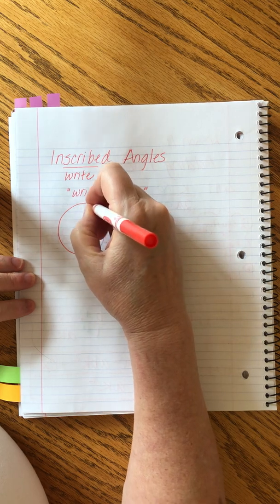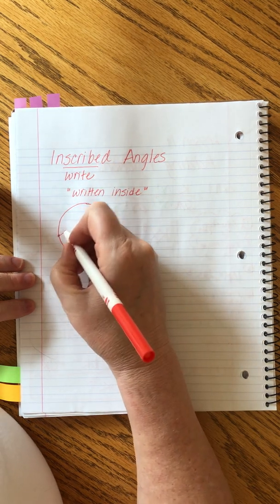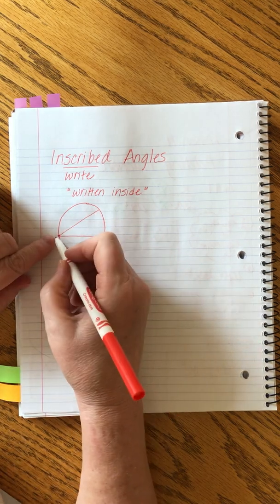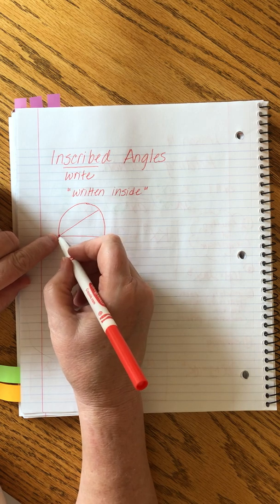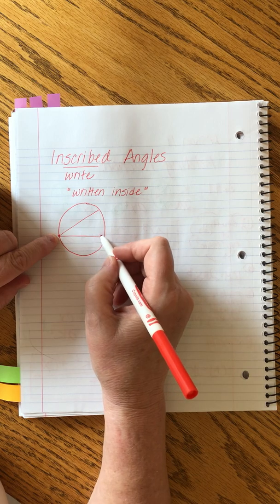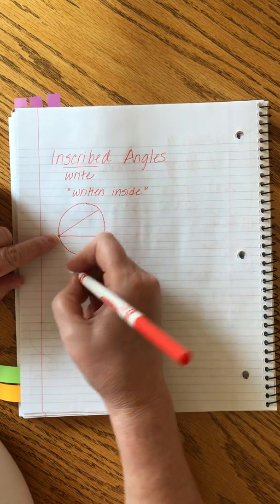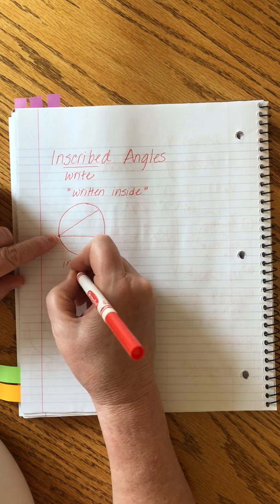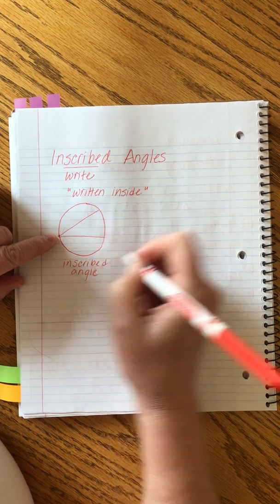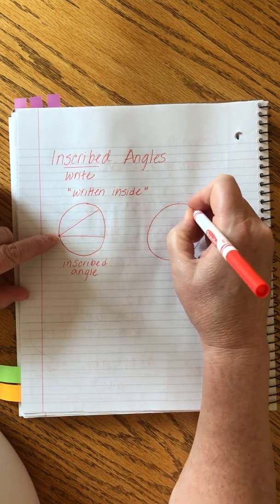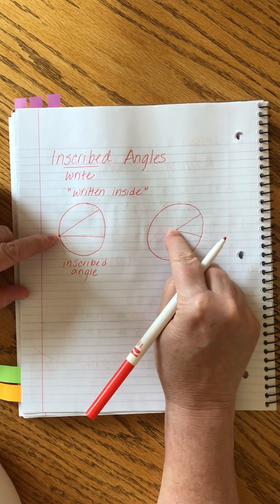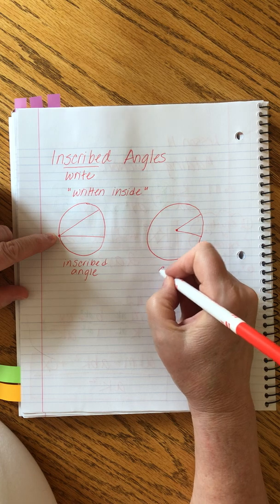Because an inscribed angle fills the whole, this is an inscribed angle. It's on the edge, the vertex of the angle is on the far edge, and then it goes across like this. This is an inscribed angle. As opposed to this, an angle that starts at the center of the circle. This is called a central angle.